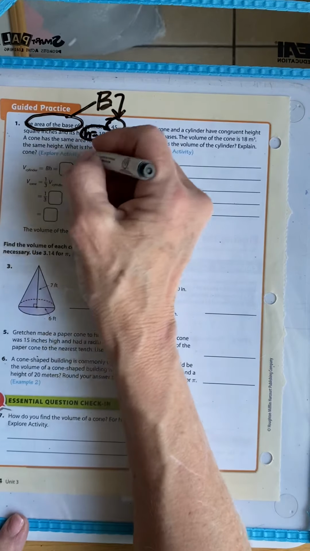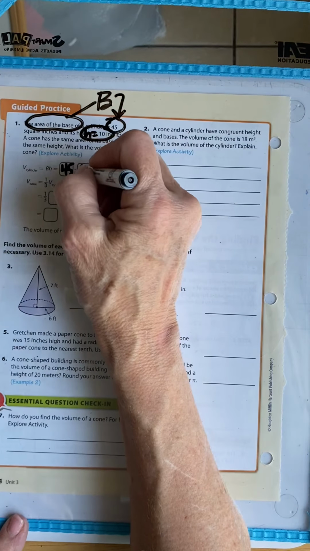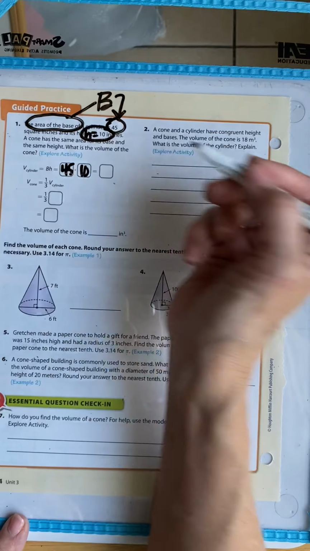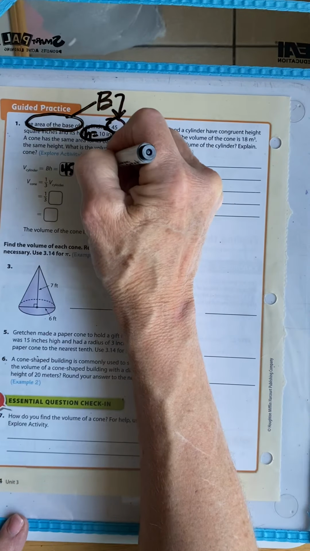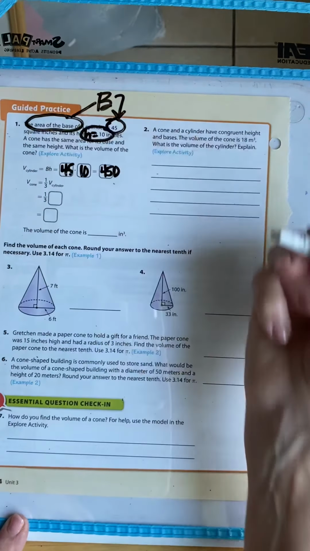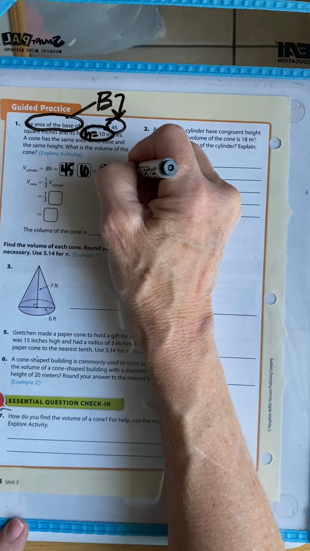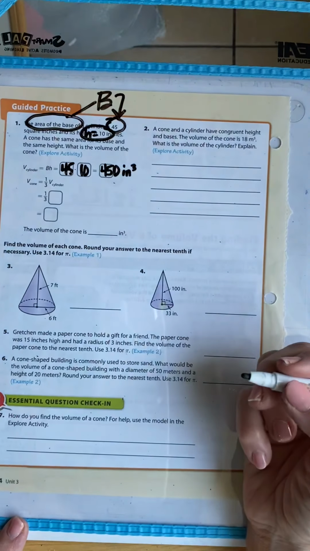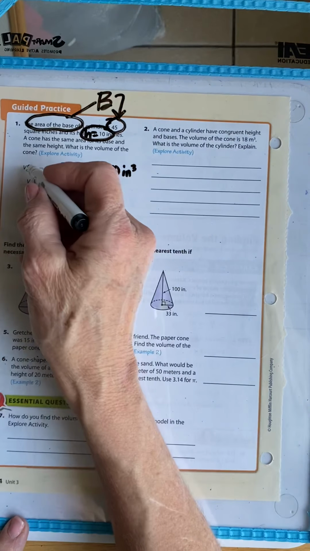And so that means 45 times 10 is the volume of the cylinder. How much is 45 times 10? 450. 450 inches cubed. So that's the volume of the cylinder.